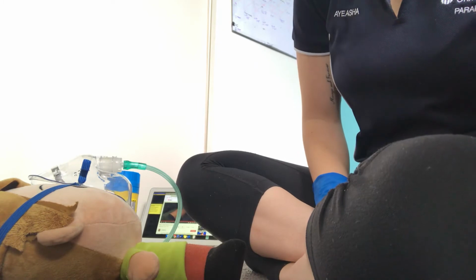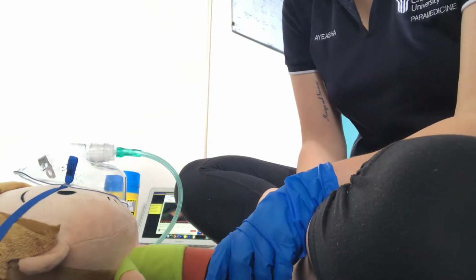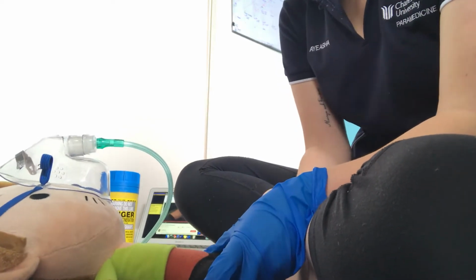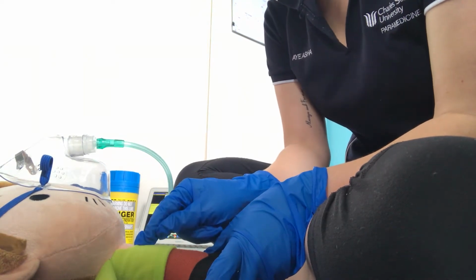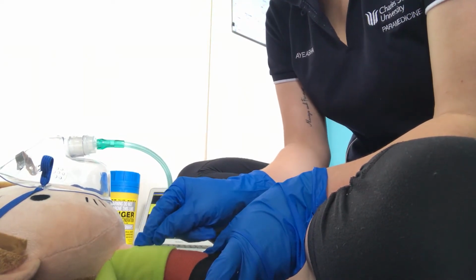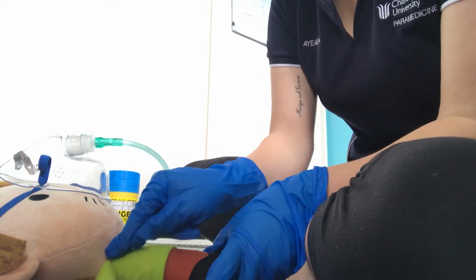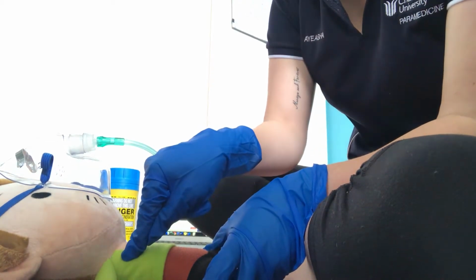And so what we're going to do, we're going to expose the patient's chest, and we are going to make sure that we have found the site. So what we're going to aim for is the second intercostal space down on the anterior chest, and I'll do it on this side, and the midclavicular line. So we're going down 2 and moving over to the midclavicular line.